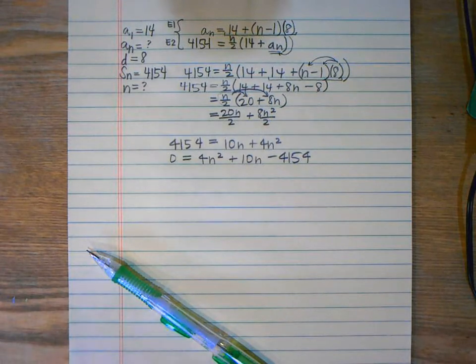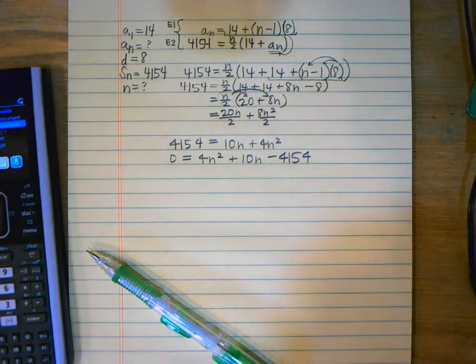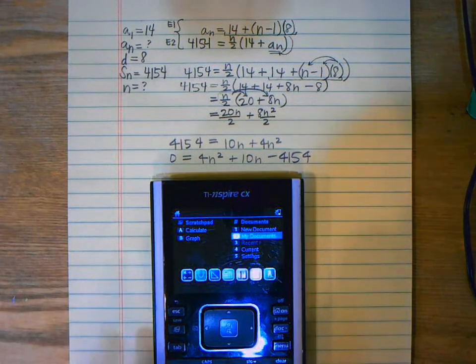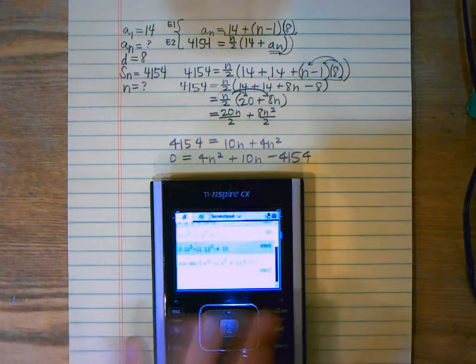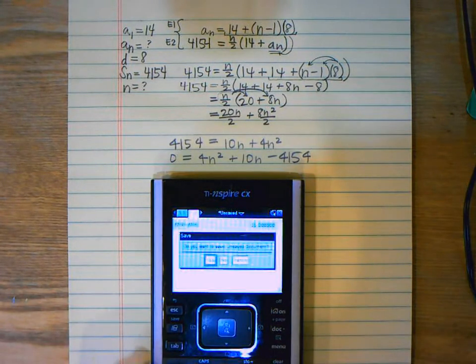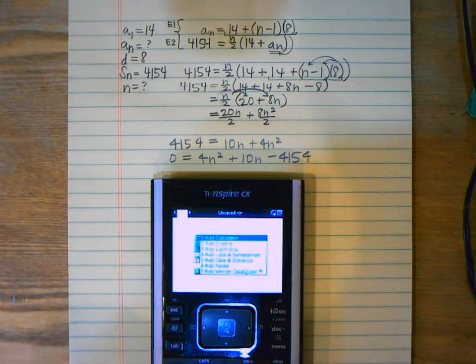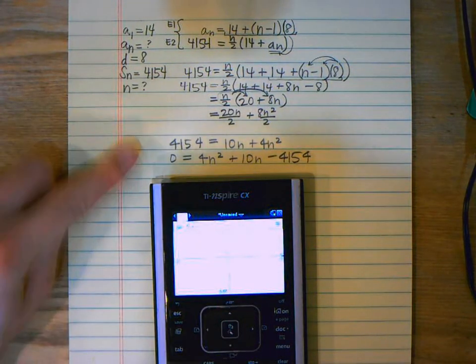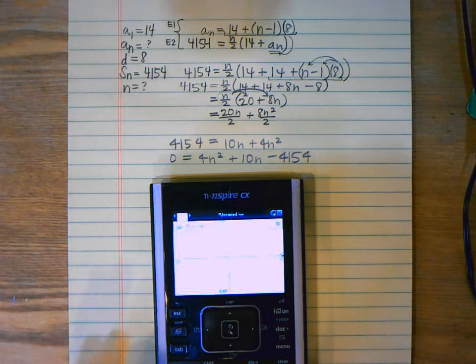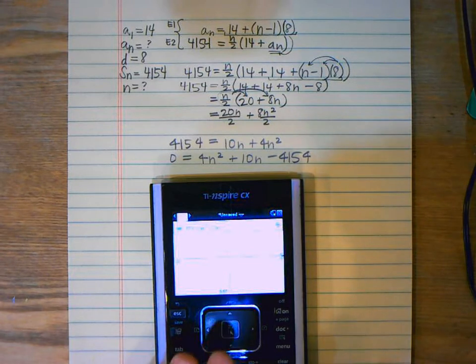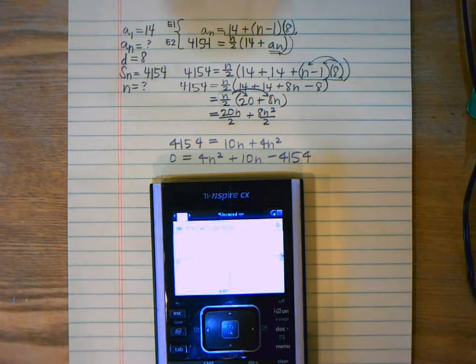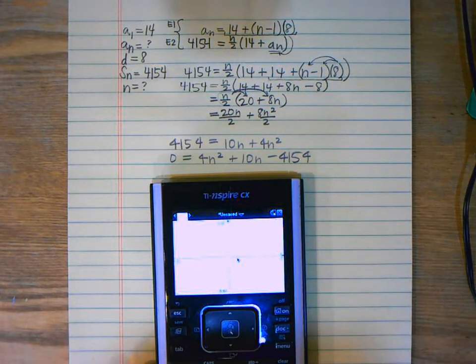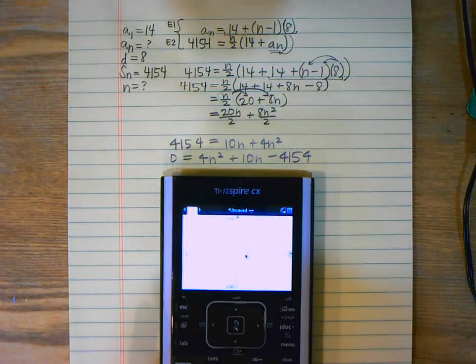So what I'm going to do is reach for my calculator, turn it on, and then go ahead and try to graph this. To graph it, I'm going to go to a new document. I'm going to add the graph. And the one thing you have to really remember is that you don't input n, but you do input x. So it'll be 4x squared plus 10x minus 4,154. And naturally, I can't see anything on that. And I know that the screen is really bright and you can't see it either.